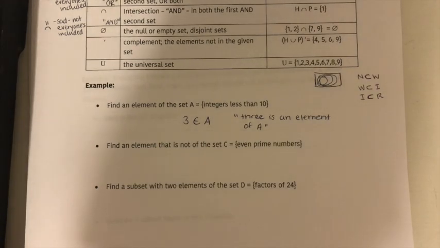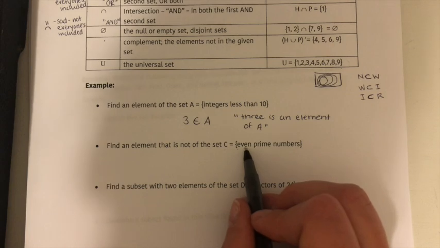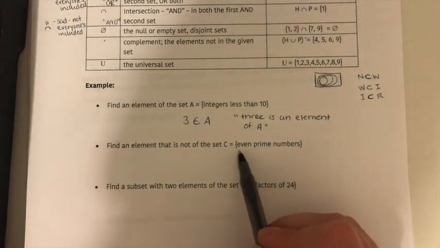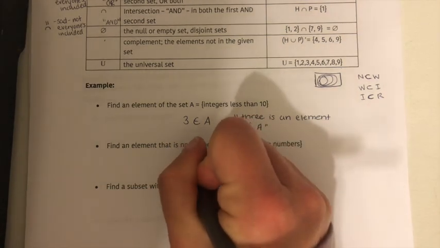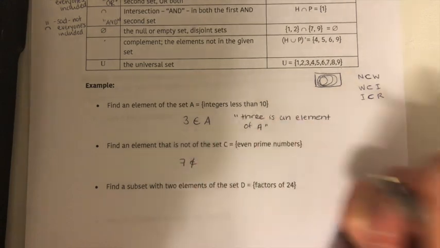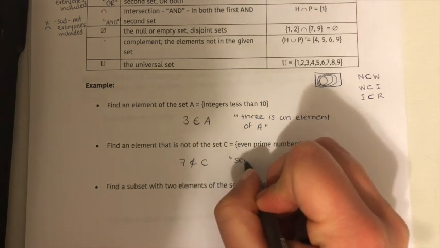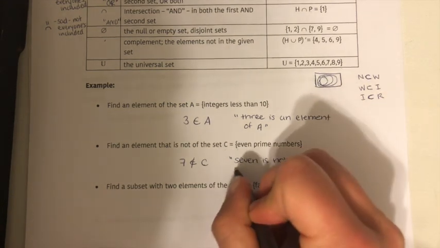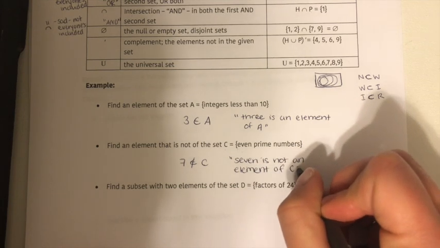If we want to find an element that's not of the set C, and the set C is even prime numbers, we want a prime number that is perhaps not even, or we could do a number that is not a prime number. So I picked 7, which is a prime number, but that's definitely not even. So 7 is not an element of C. So again, 7 is not an element of C.